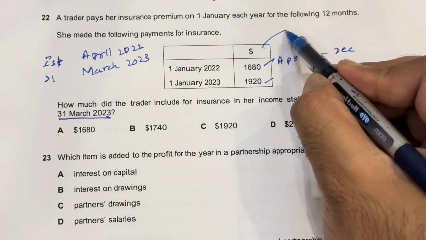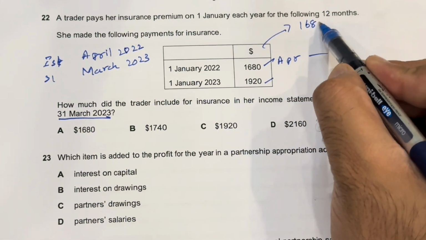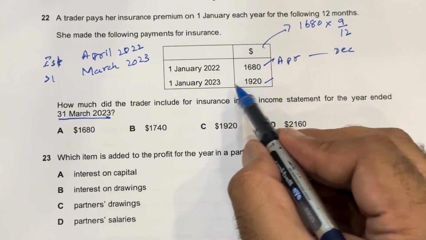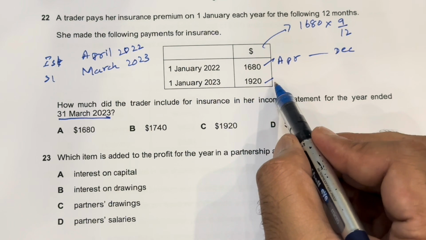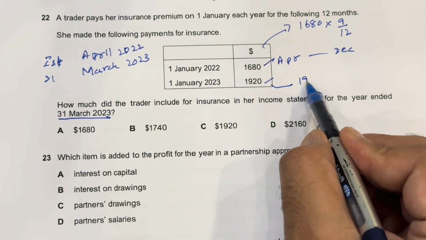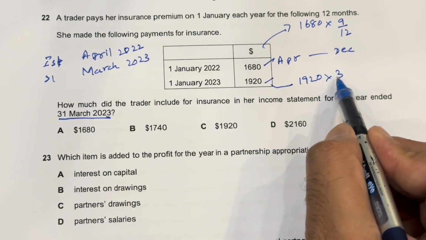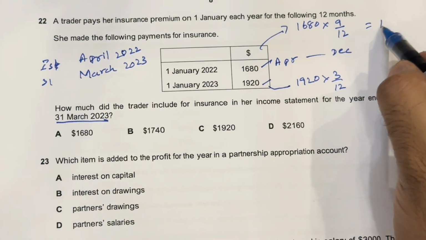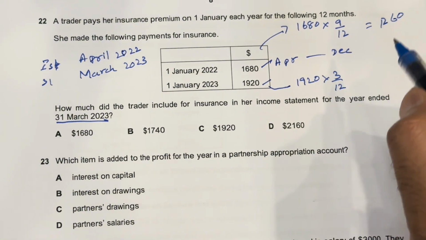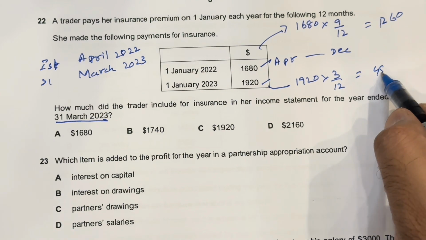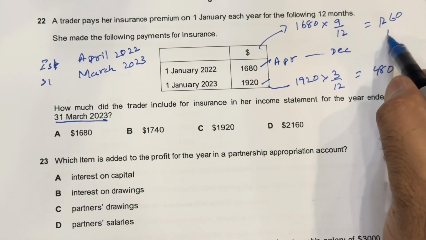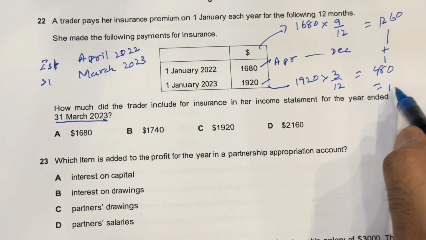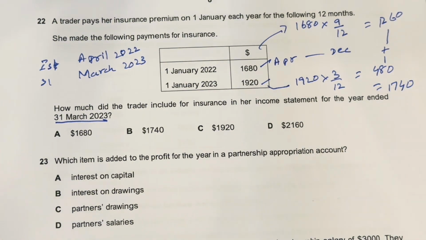So we will calculate 1680 multiplied by 9 by 12. And from January to March there are 3 months. So 1920 multiplied by 3 by 12. This would be 1260, and this would be 480. So we have to add these two values. After adding these two values, our answer would be 1740.